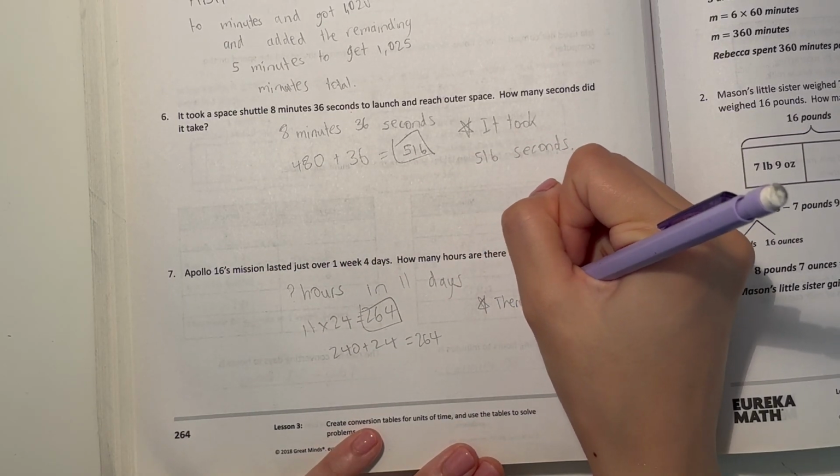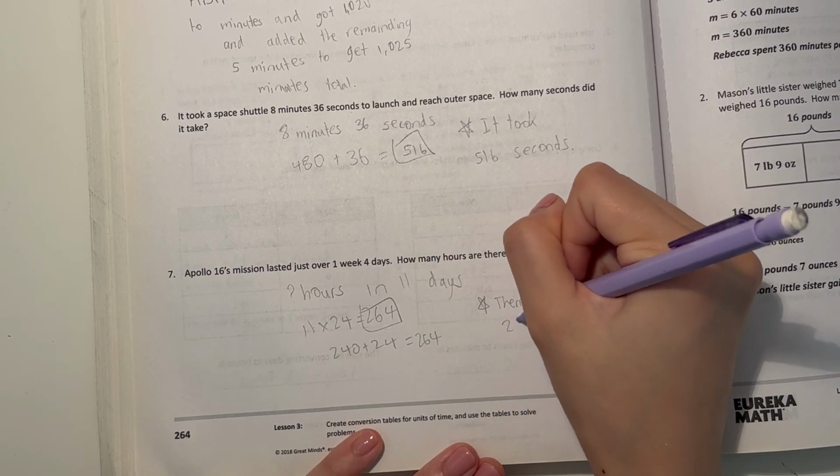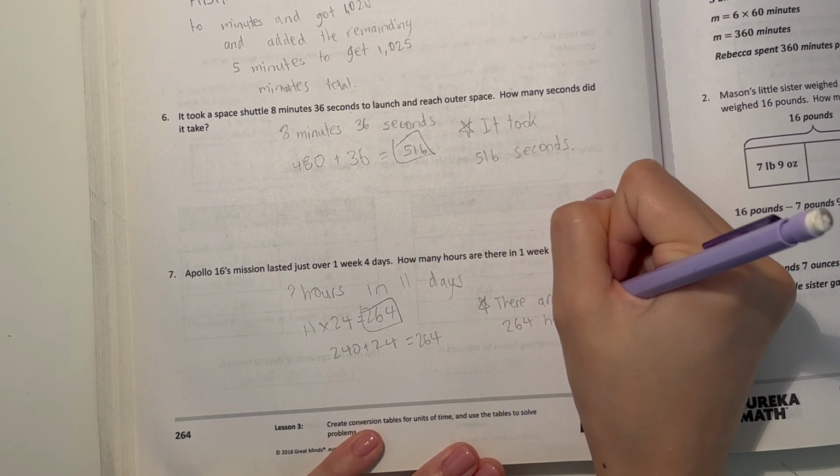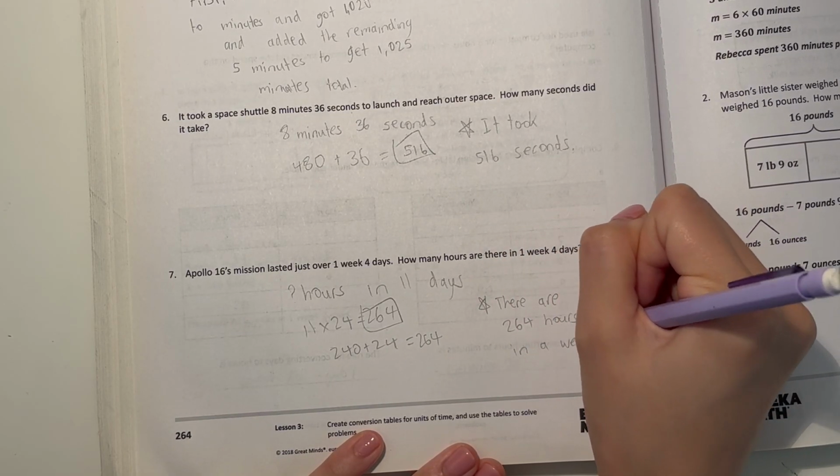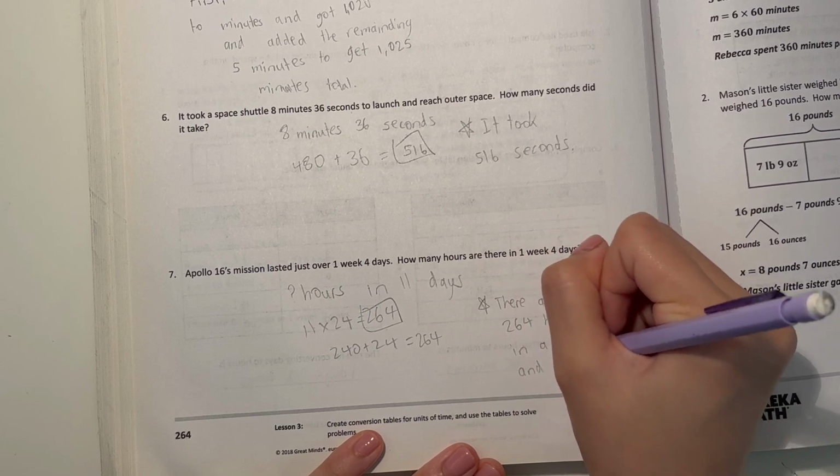So there are 264 hours in a week and 4 days.